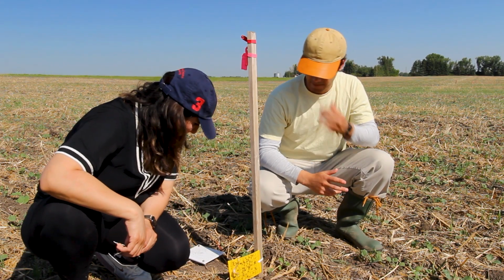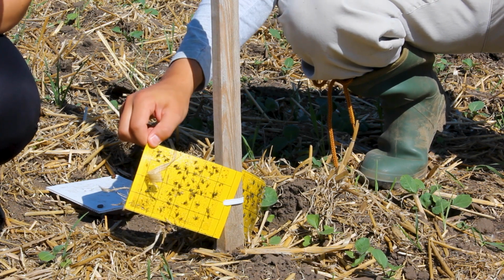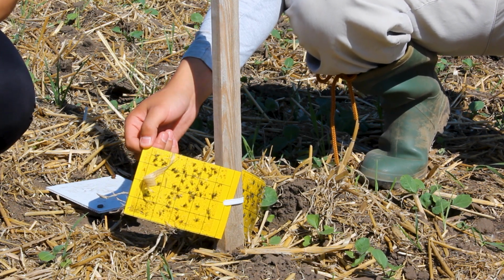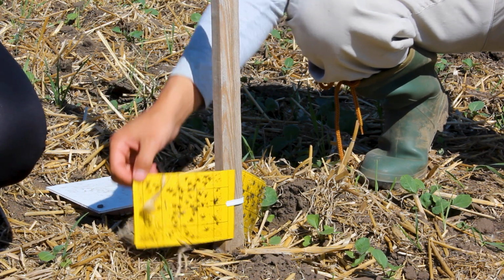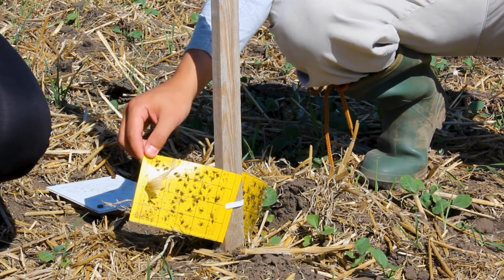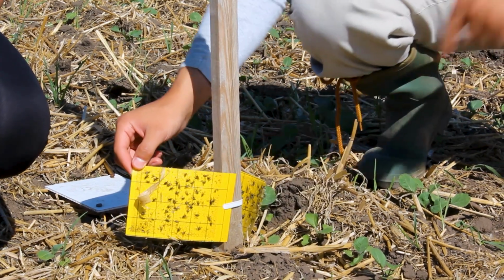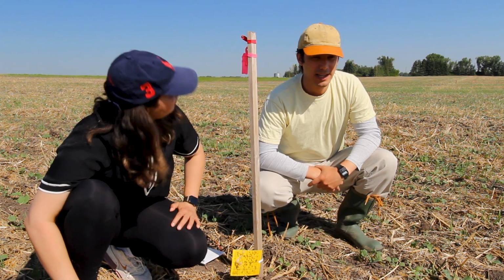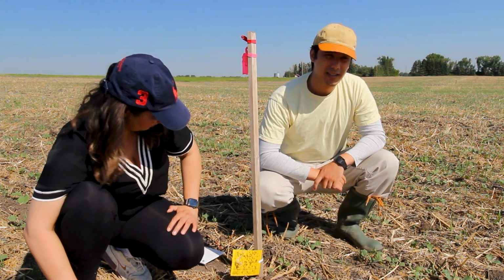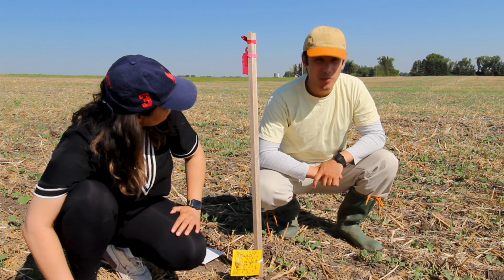We have 2 different traps here. So Jose, what is this? This right here is a yellow sticky card. It's pretty much a little cardboard with a little sticky on it, and it's really great for passively sampling insect populations. If you can, we'll get a close-up after, but we have here a bunch of flies. So we'll leave these out for 2 weeks, capture as many insects as we can, come back and sample them. We'll bring it to the lab and get a better look at what's actually on these sticky cards.